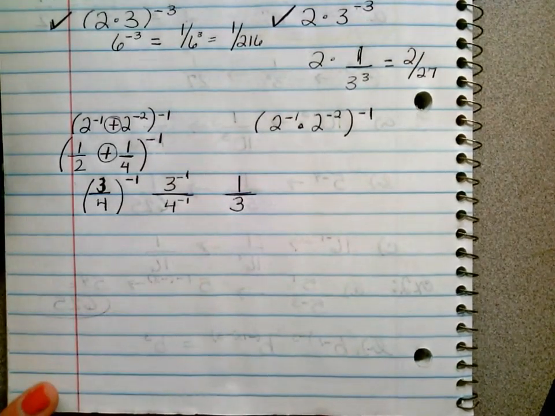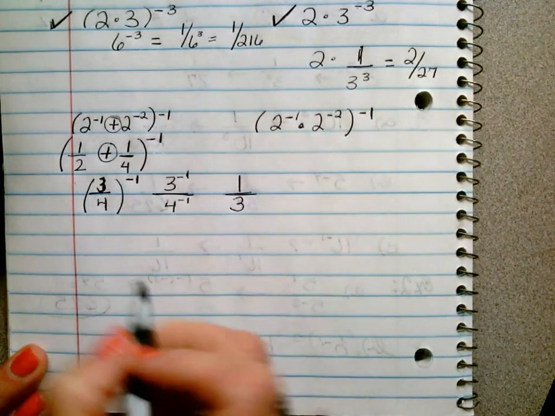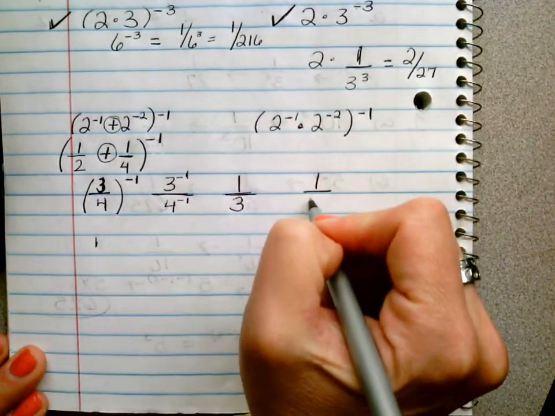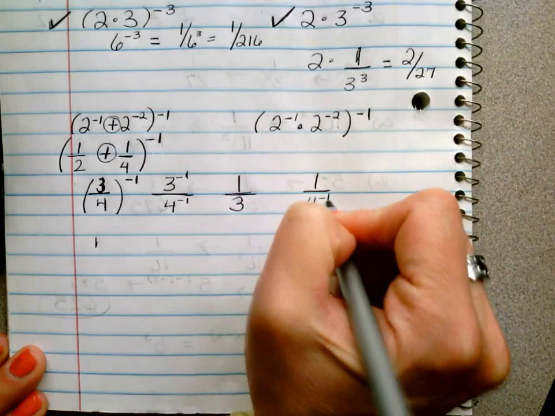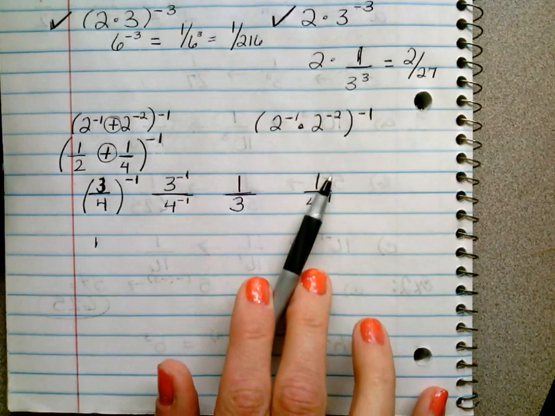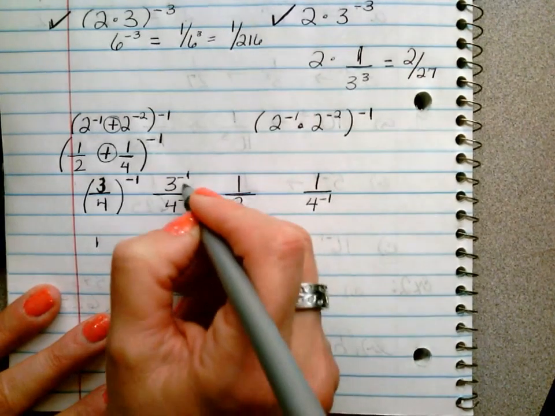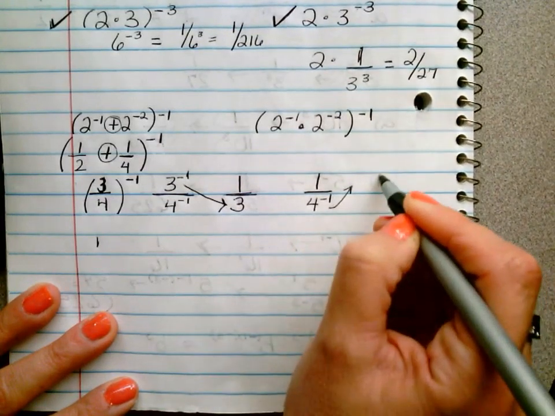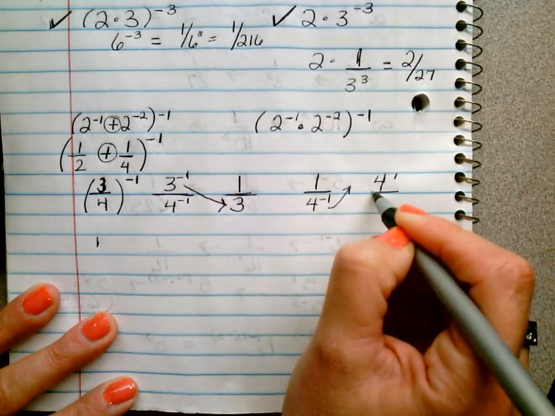If I said to you 1 over 4 to the negative 1, if there is a negative value in the denominator, it causes that to go to the top. So this caused that. This is going to cause that.